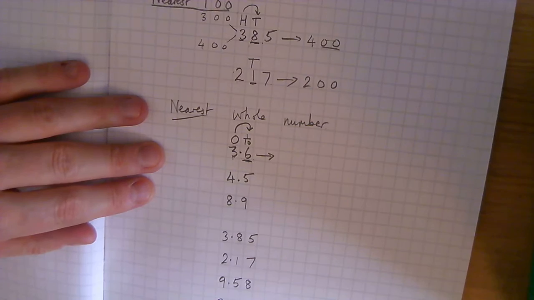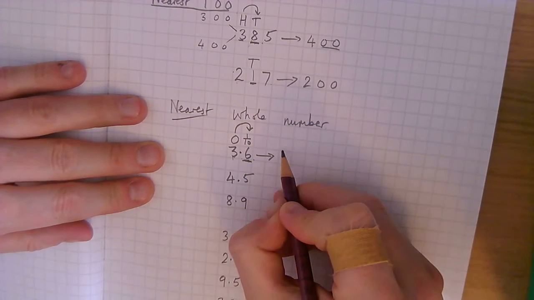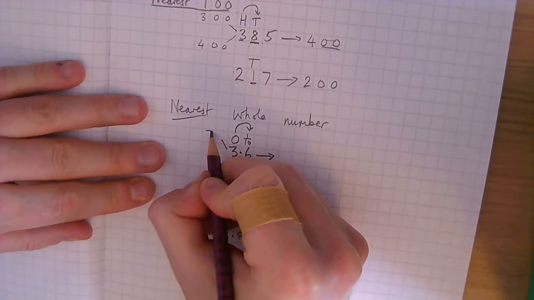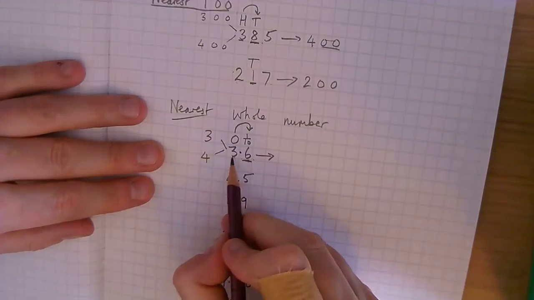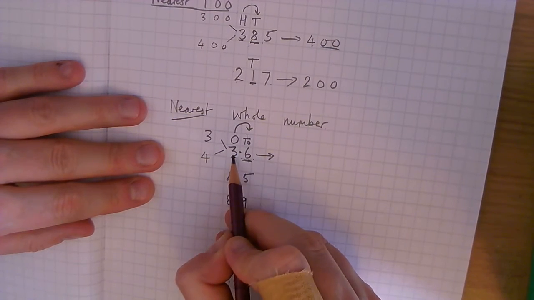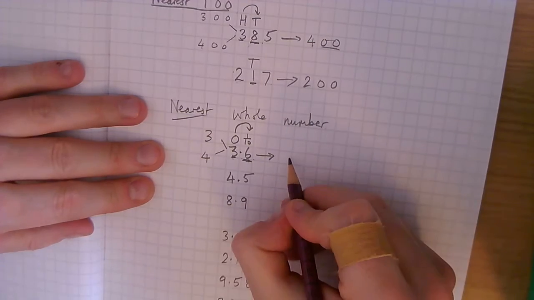The answer is going to be either 3 or 4. There's only two possible answers. This is either going to stay as a 3 or it's going to go up to a 4. And because it's a 6, it becomes 4.